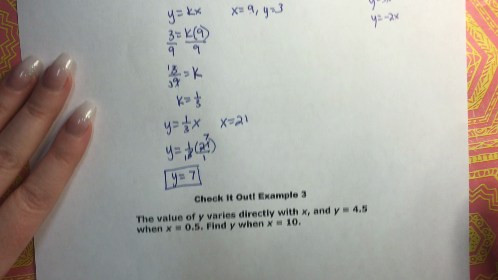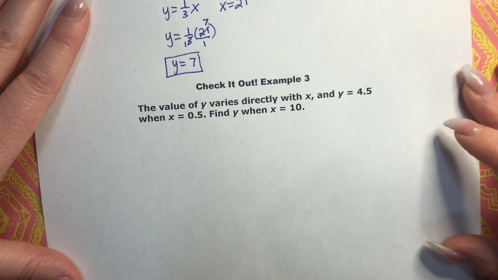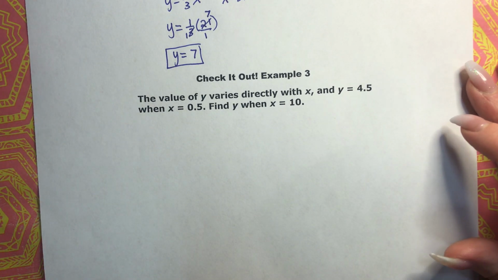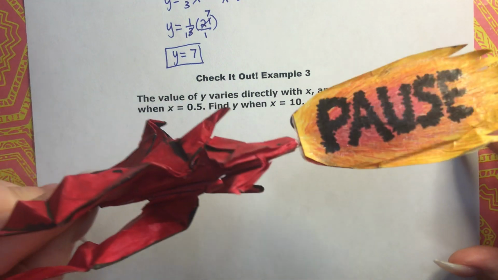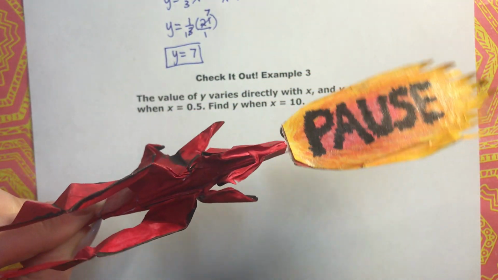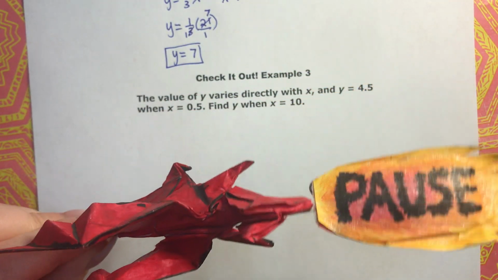All right, how about you try this process on your own? So here's my friend, the Pause Dragon, to remind you to pause your device. Go ahead and work out the practice problem for example 3. When you get done, press play, and we'll see how you did.